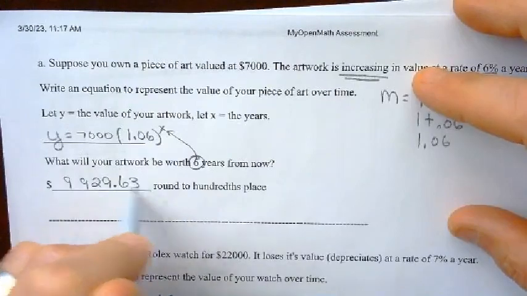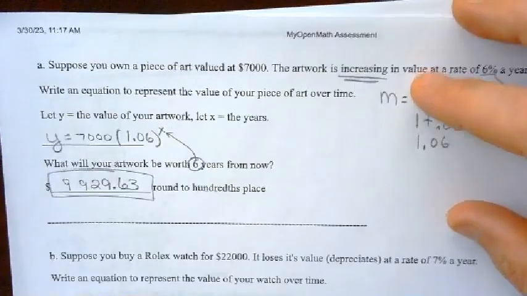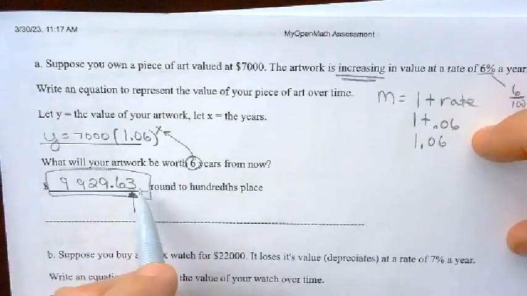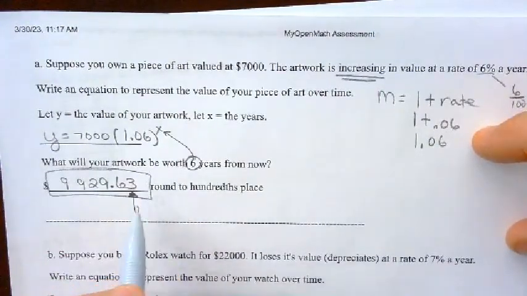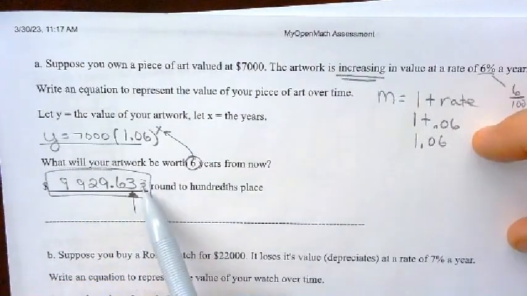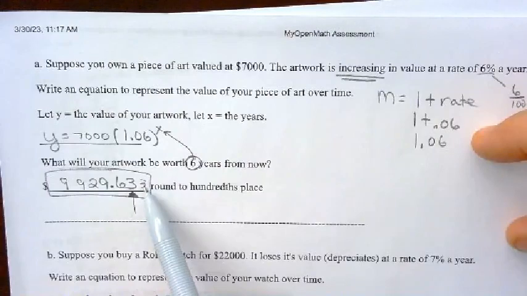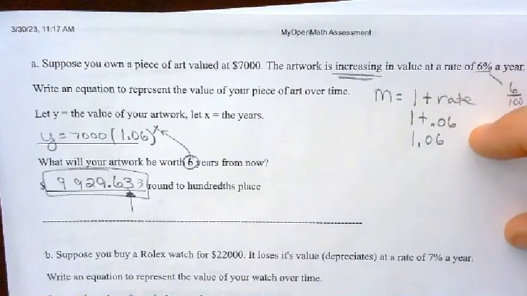$9,929.63 if I round it. Round to the hundredths place, so that would be the nearest penny. Since my number after this is a 3, and that number is not 5 or higher, I keep this number the same. If this number was 5 or higher, then I have to move that one up.